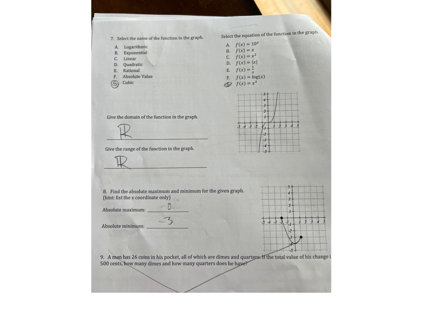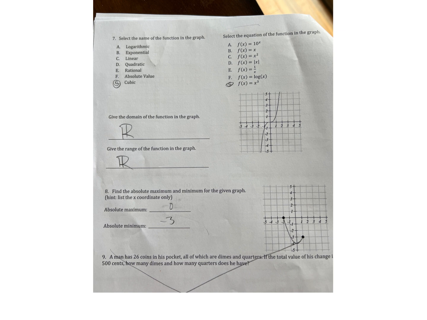All right. So we have, select the name of the function. Look at this. This is a cubic. So that is correct. And a cubic looks like this. Excellent. Domain is all real numbers. You could also write this, but I would take what's there. The range is all real numbers, right?